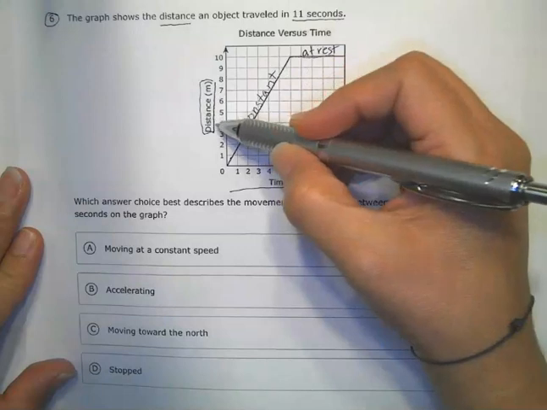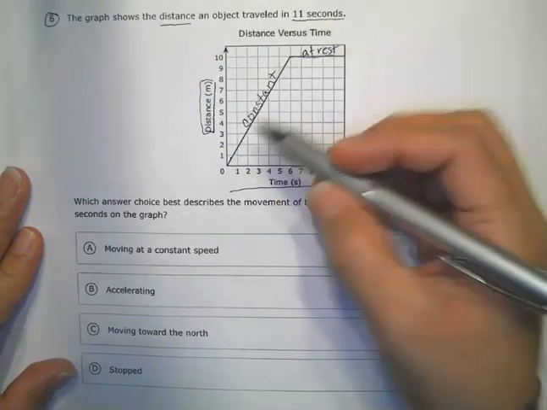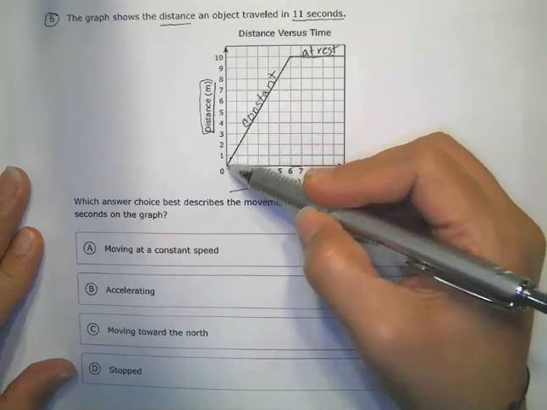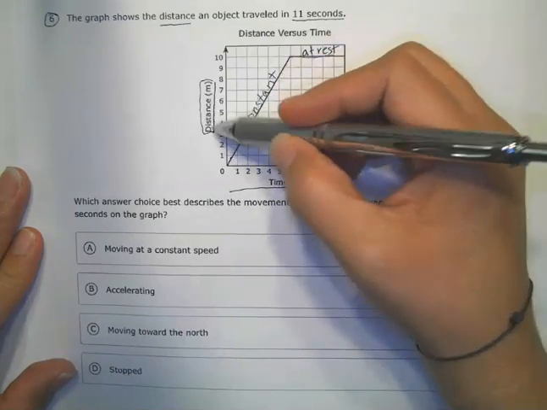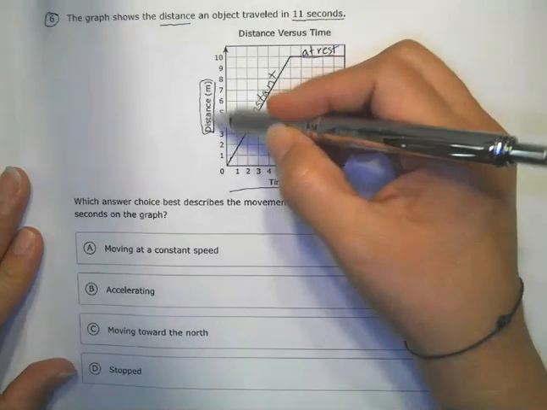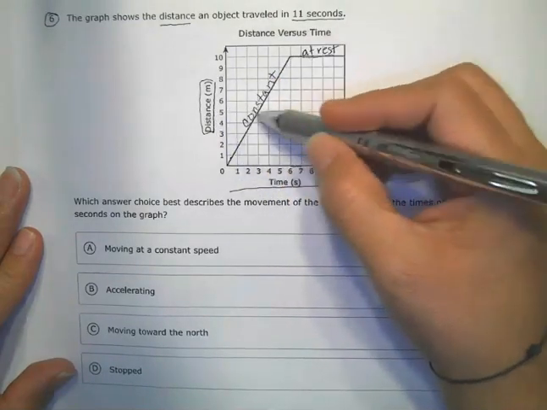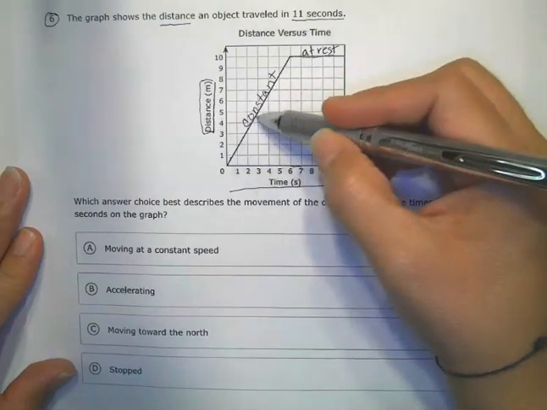Now, this is a distance time graph. If this were a speed graph, then I would say the object is going at a speed of 1 meter per second, 2 meters per second, 3 meters per second. So then that is not the case. This is distance, okay? So if this would have been a speed graph, this would have been acceleration. But this is distance. So once again, this is constant.